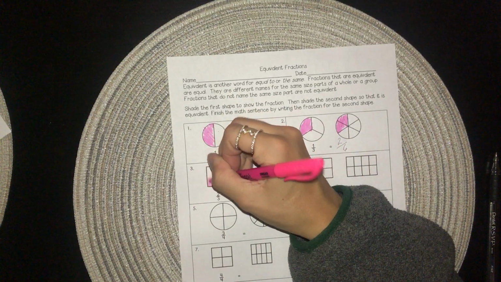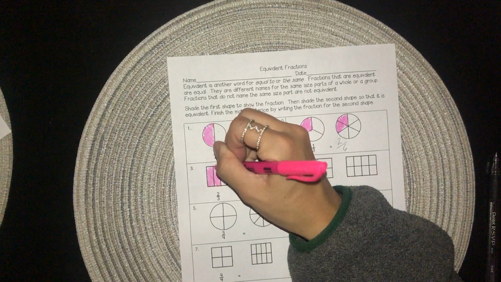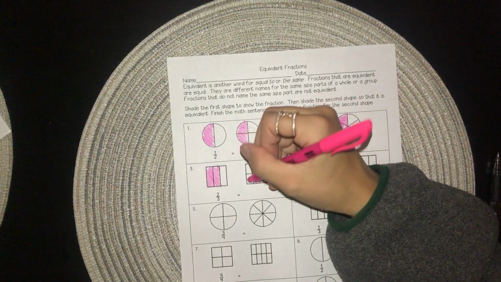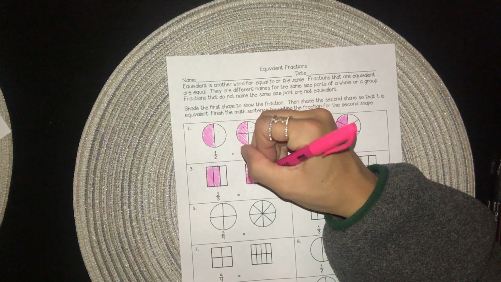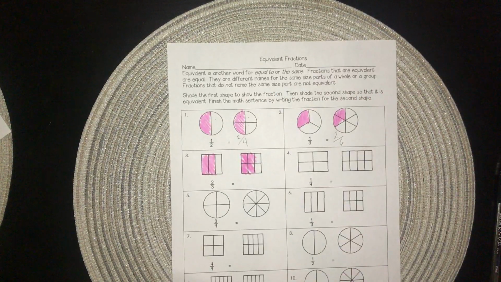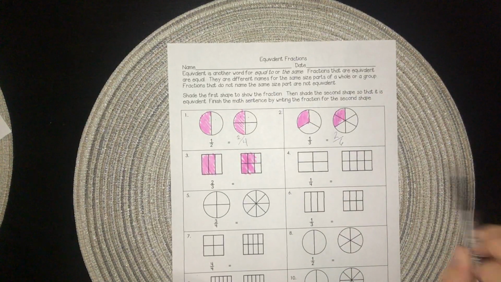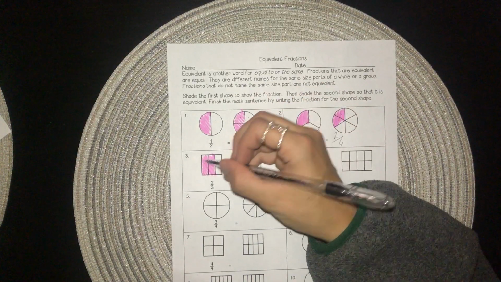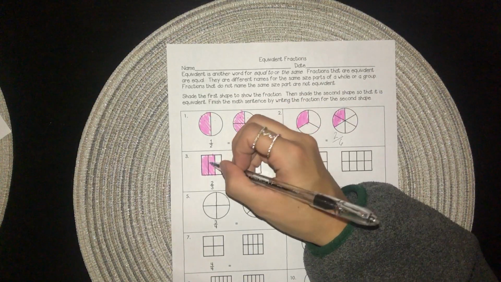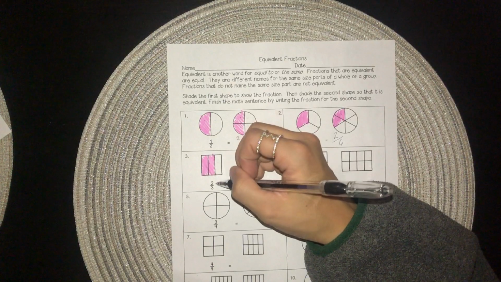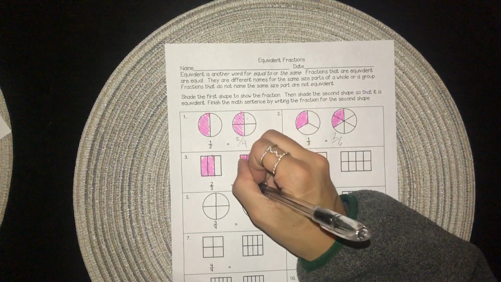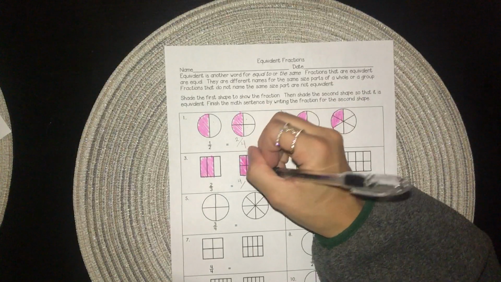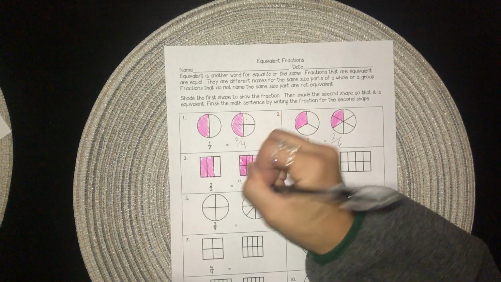2/3. So 2 of the total 3 pieces are shaded in. So we'll do the same thing to this figure. And again, each of those pieces are just cut in half, so we're going to have double the amount. Whereas this one had 1, 2 of the total 1, 2, 3 shaded in to make it 2/3, this one has 1, 2, 3, 4 of the total 1, 2, 3, 4, 5, 6 shaded in.